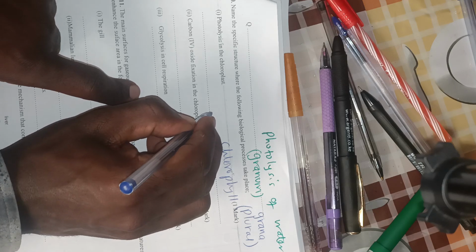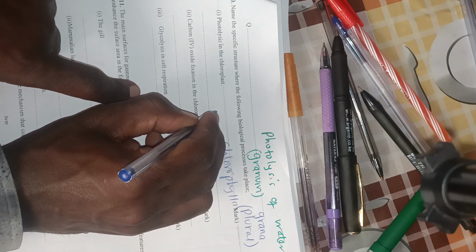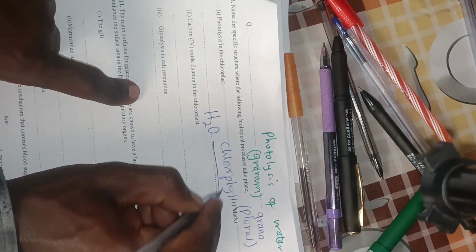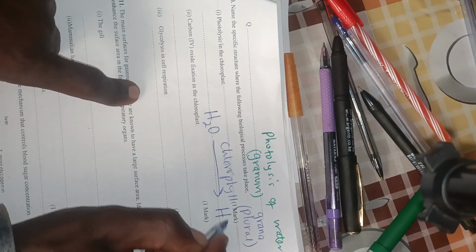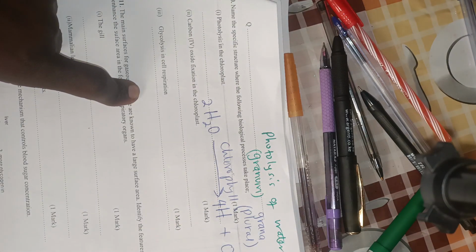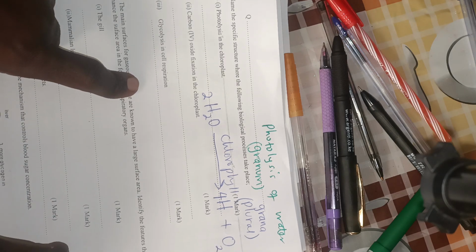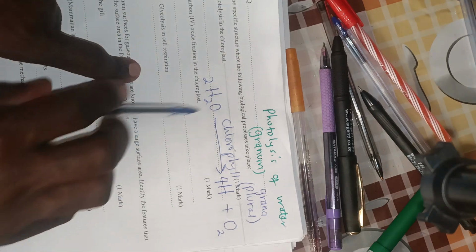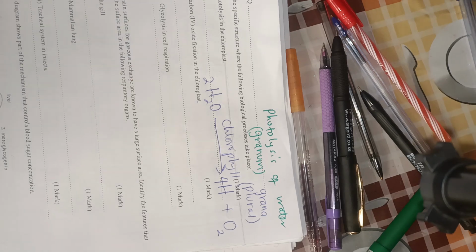The granum has what we call chlorophyll. The work of the chlorophyll, or the green coloring matter, is to trap sunlight. And once sunlight has been trapped, water molecules are split to give us hydrogen atoms and oxygen gas. Look at that. So in the end, we've had a chance of seeing how photolysis of water can occur.